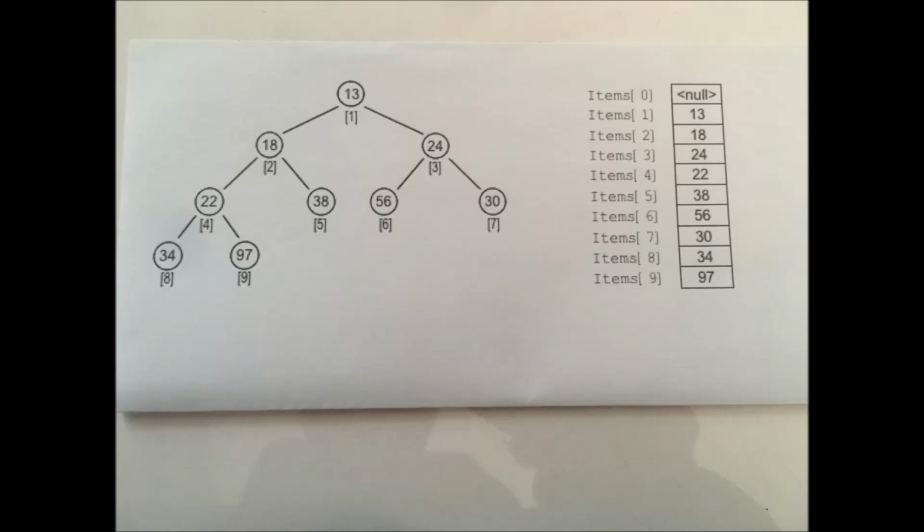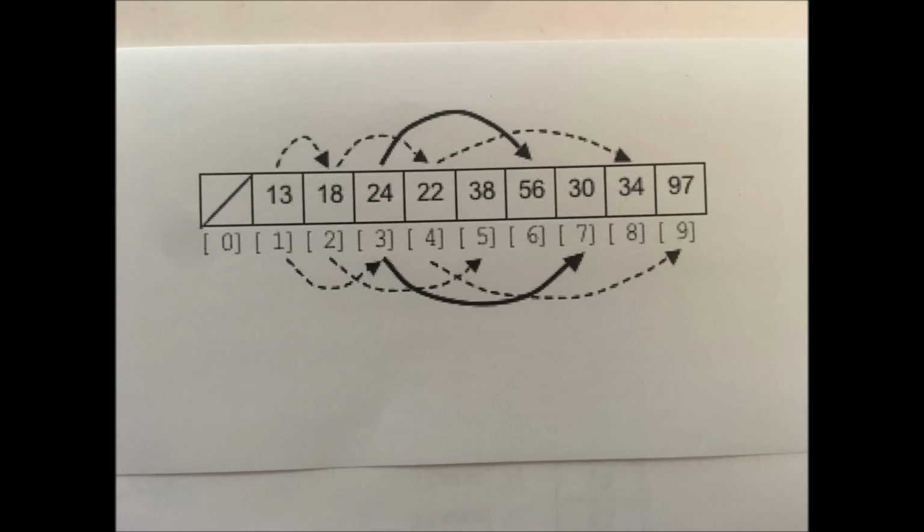If items is the array, the root corresponds to items[1]. Subsequent slots in the array store the nodes at each consecutive level from left to right. In a Java implementation, it is convenient to leave items[0] unused. With this numbering of nodes, the children of the node items[i] can be found in items[2 * i] and items[2 * i + 1], and the parent of items[i] is in items[i / 2].